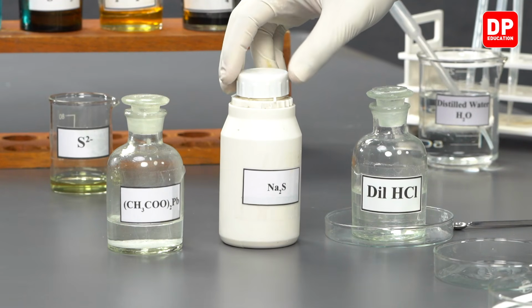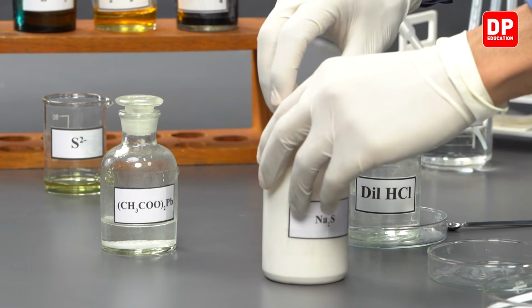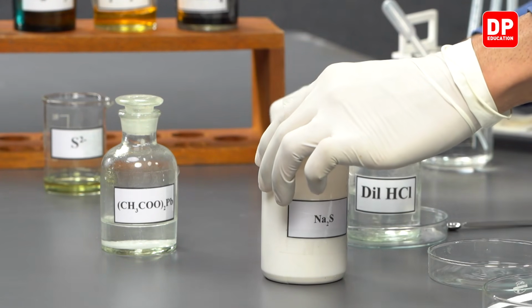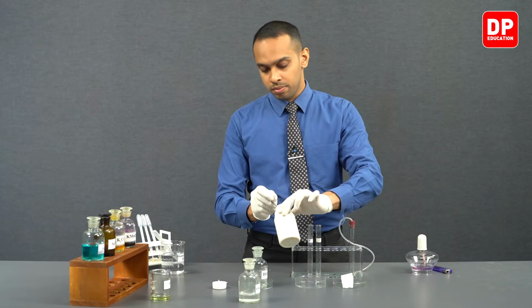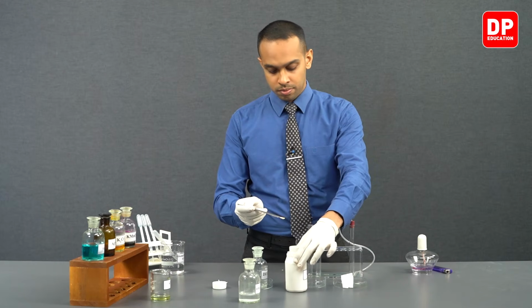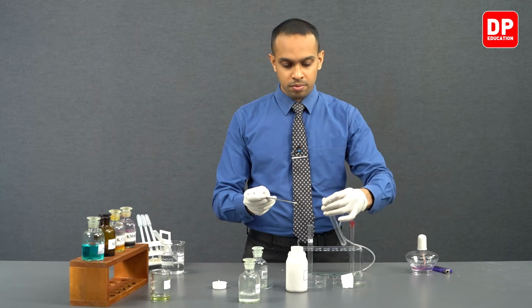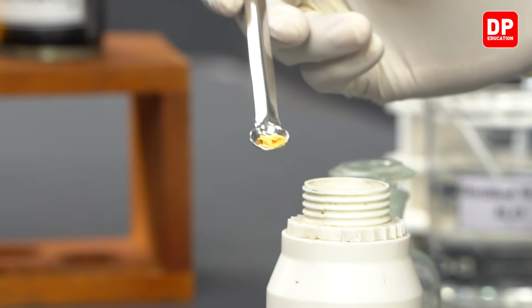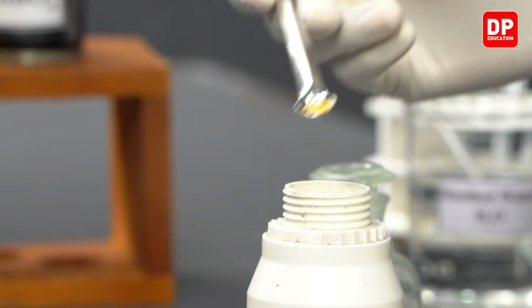Now let's take our sodium sulfide. You can see sodium sulfide is a yellow-orange color solid.